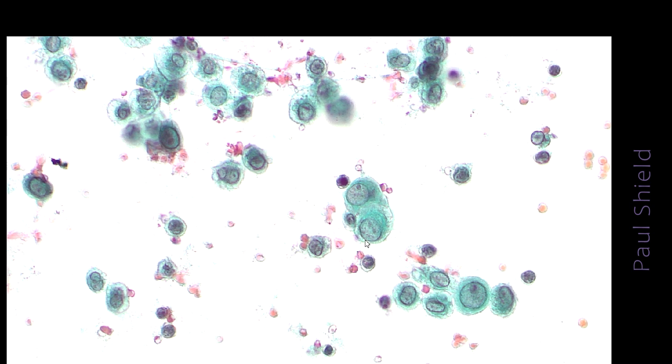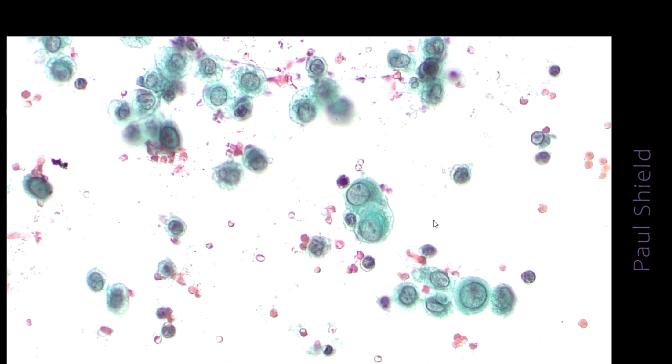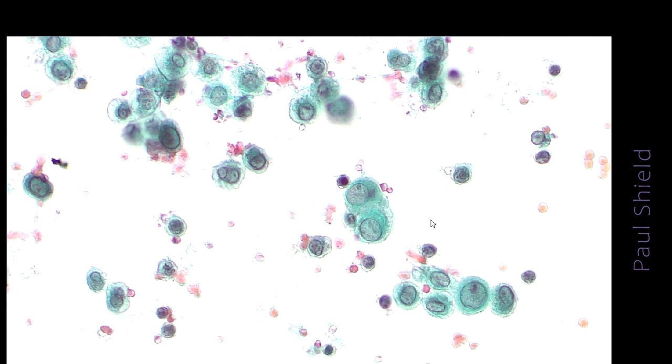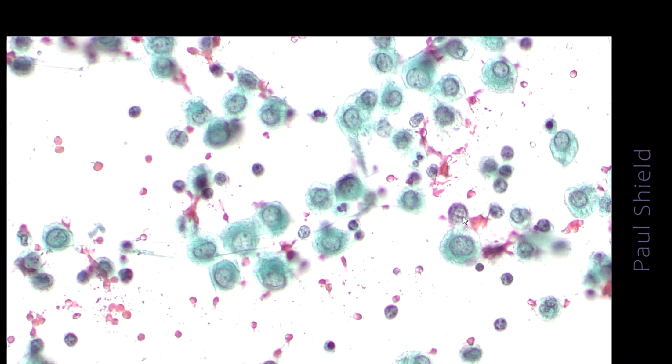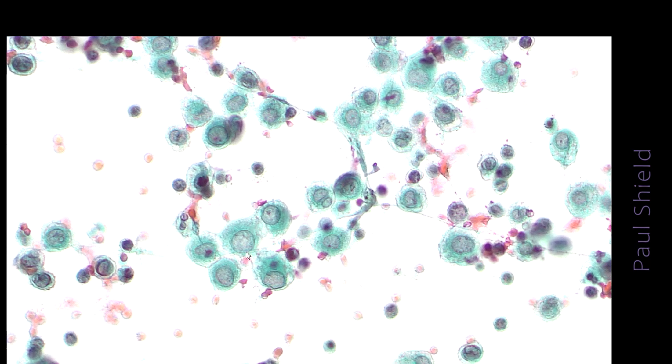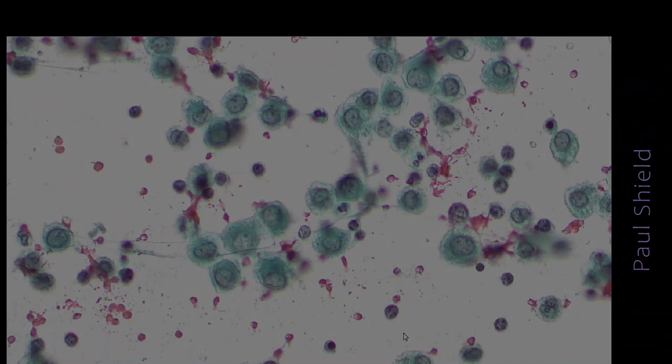They have a lacy border around the outside, and a little window in between the two cells where they meet. Notice how pale the chromatin is on these, so it's hypochromatic really, with little nucleoli. Most mesothelial cells will have nucleoli, and sometimes they can be quite prominent, so they're not a useful feature in terms of whether this is normal or abnormal. Again, little groups showing that lacy edge to the cytoplasm and windows.